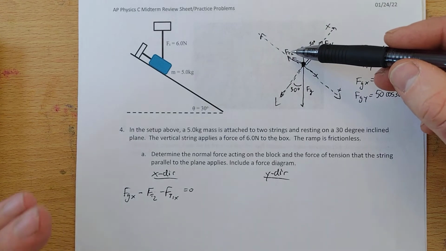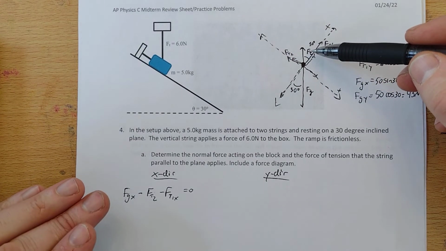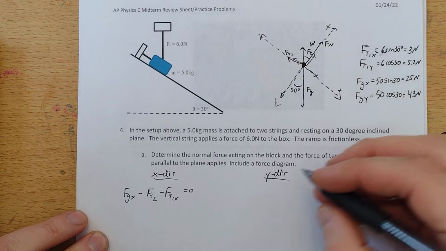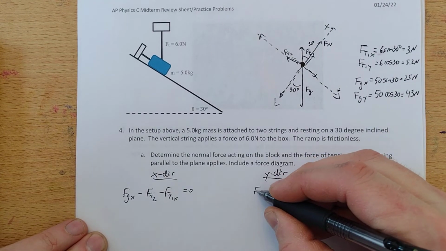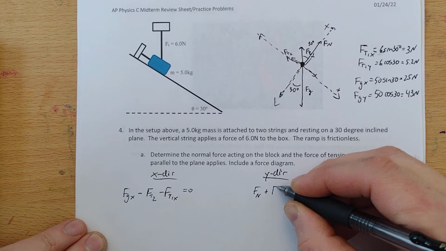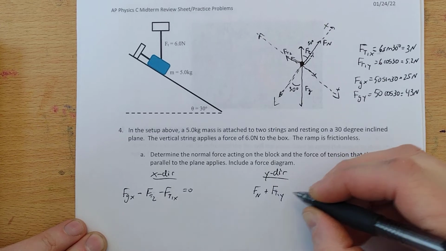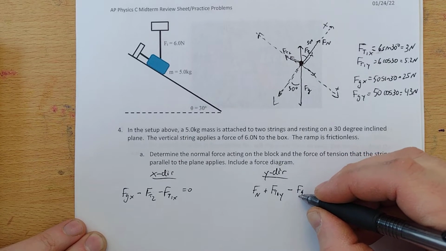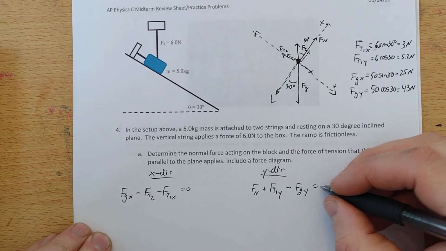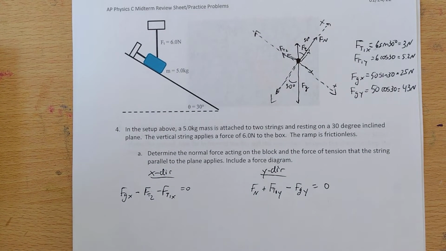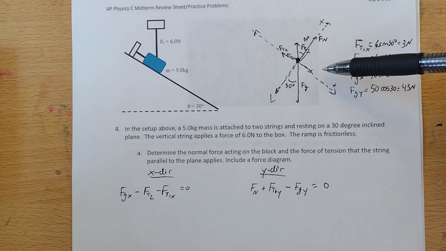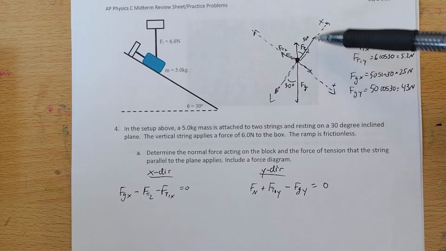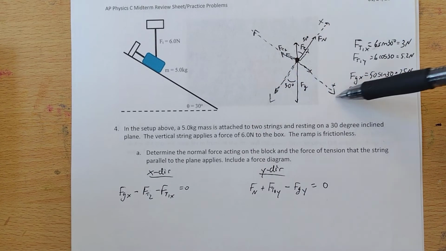All right, we've got 2 forces parallel to the x-axis. We have literally just the straight up FT2. Then we have the x component of FT1. Right, FT1's part of it is pulling it up the ramp. In the y direction, we're going to have Fn plus FT1Y in the positive direction minus FGY equals 0. So they all have to add up to 0. We have 2 positive forces, 1 negative force. Here we have 2 negative forces, 1 positive force.